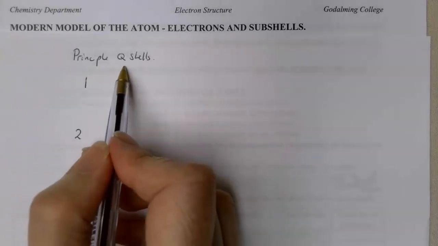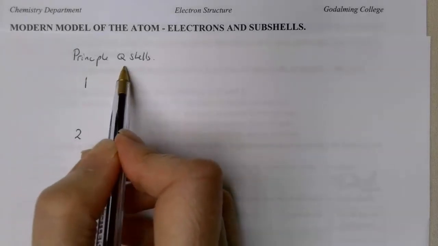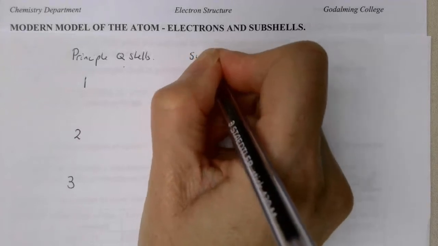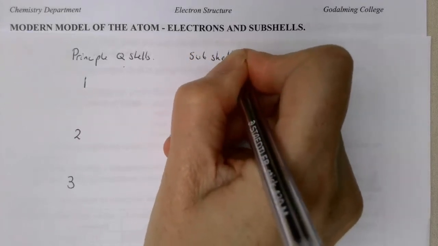But these principal quantum shells can be broken down into what we call subshells.